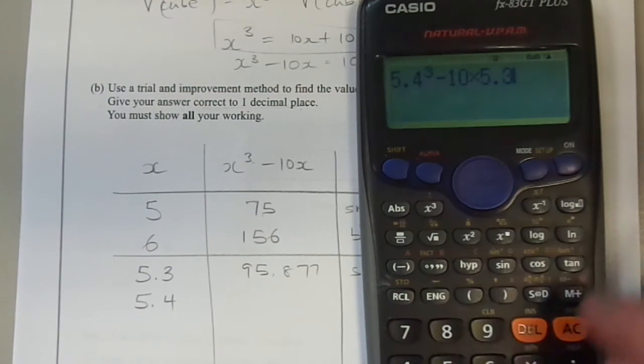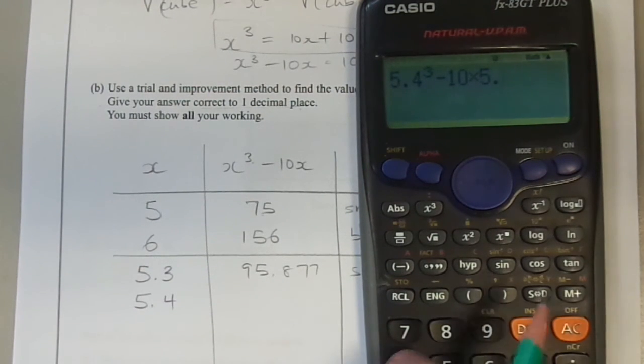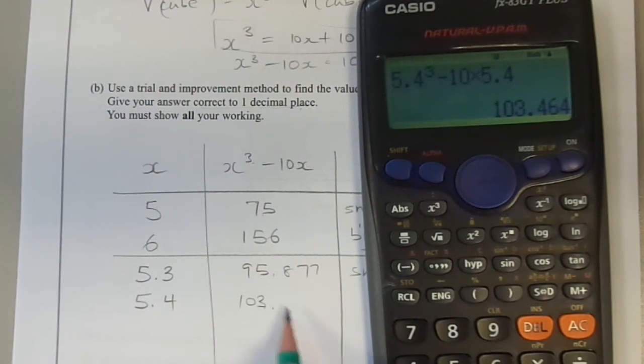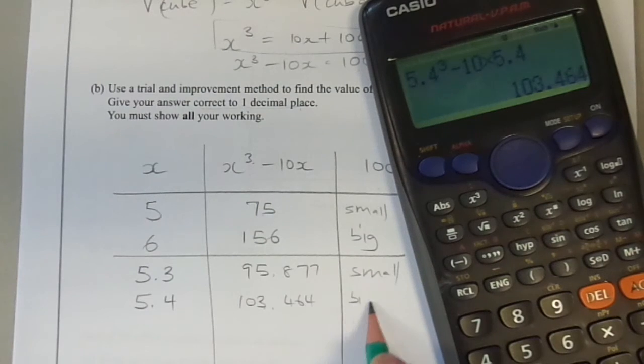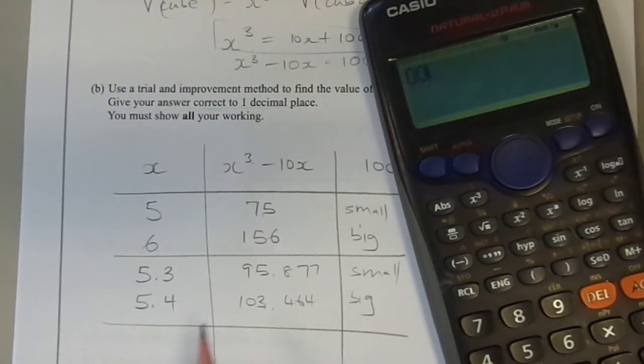Just use the arrows to go back in and change the calculation rather than typing the whole thing out again. And I get 103.464, which is too big. Therefore, we know the solution to the equation lies somewhere in between 5.3 and 5.4.